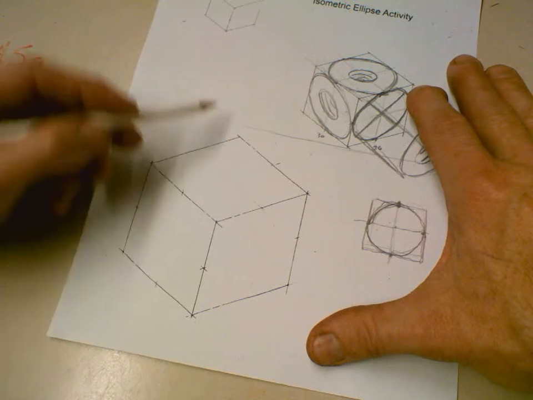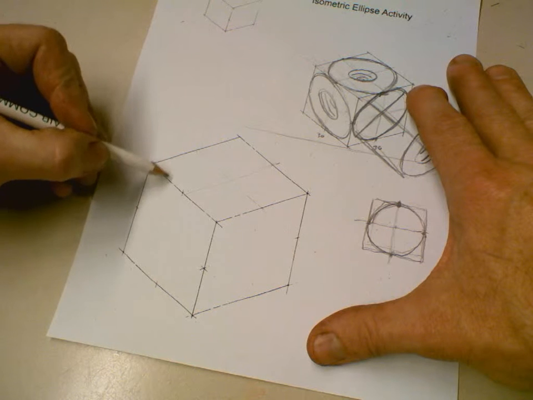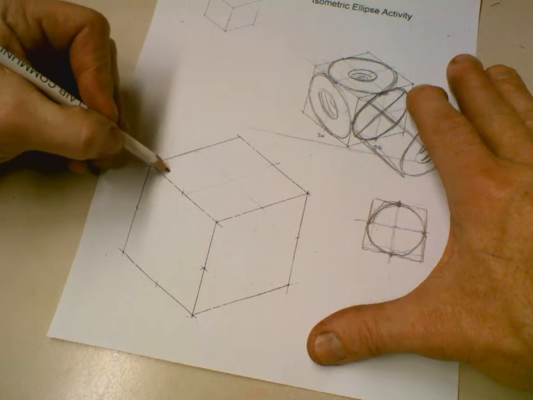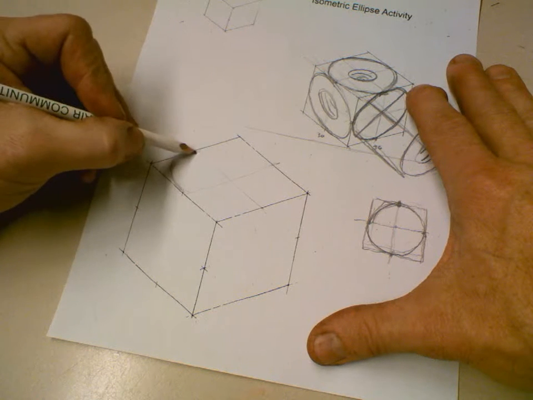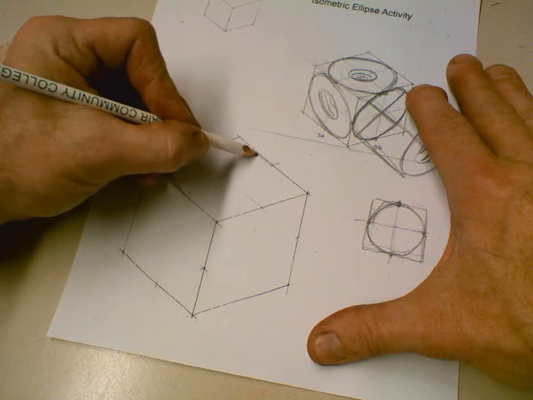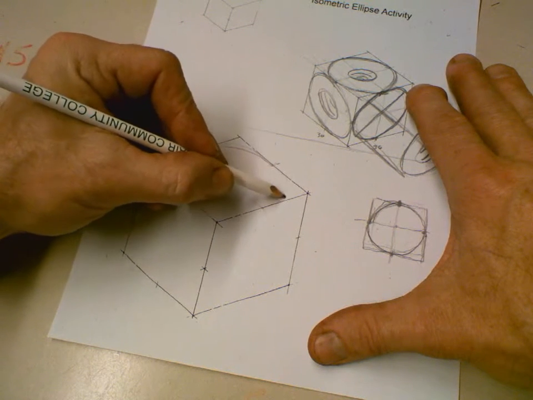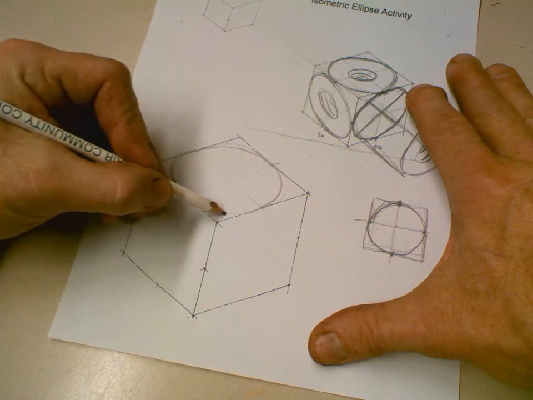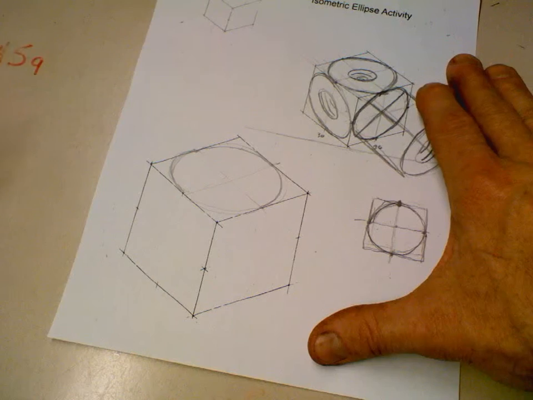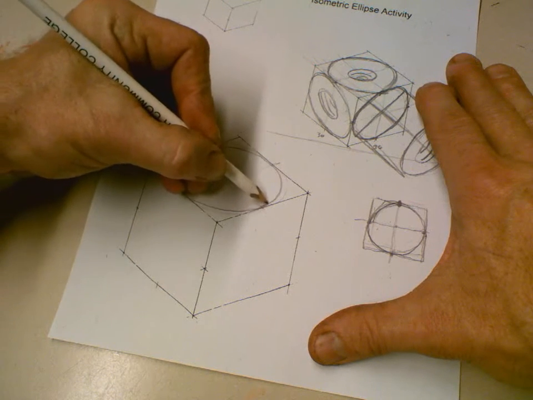Again, midpoints. Okay, the tighter the acute angle, we have a tighter radius. It goes from midpoint to midpoint. The obtuse, we have a larger swing of a radius. Okay, and then we just could mirror that over here, tighter, and mirror that one over there, larger swing. So there's your ellipse in the top view.